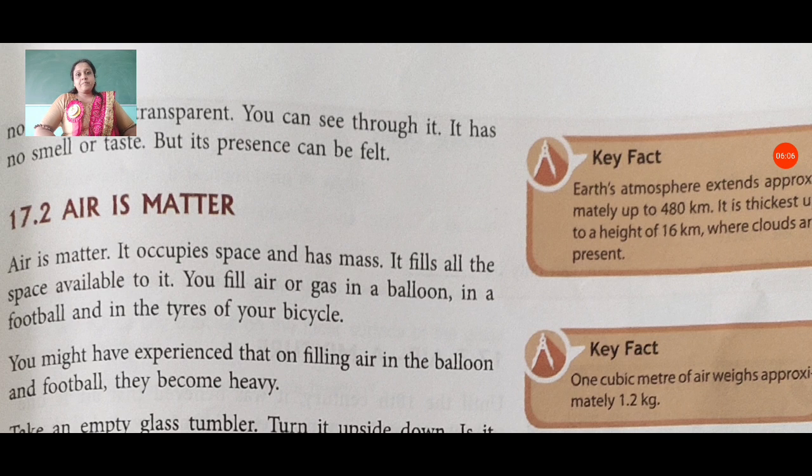Air is matter. Air is matter, it occupies space and has mass. In your previous standard, you have also learned that air is matter and it occupies space and has mass. It fills all the space available to it. You fill air or gas in a balloon, in a football, and in the tire of your bicycle. All these things have air in them. You might have experienced that on filling air in the balloon and football, they become heavy. That means air has weight.